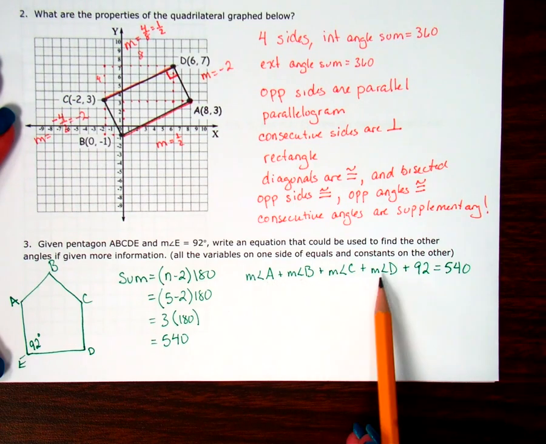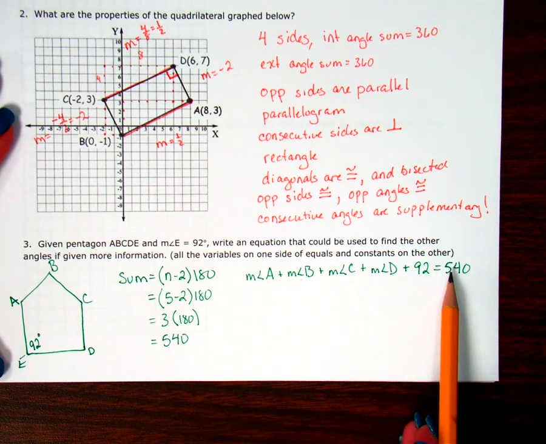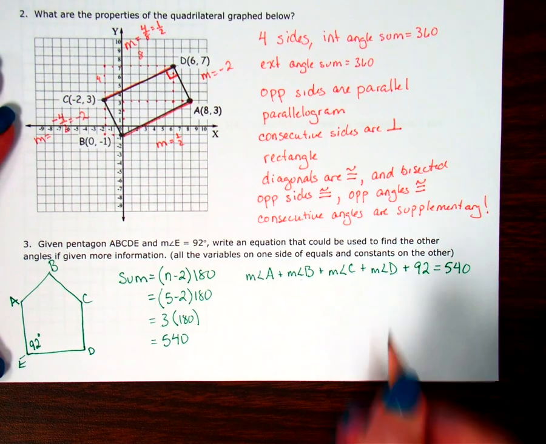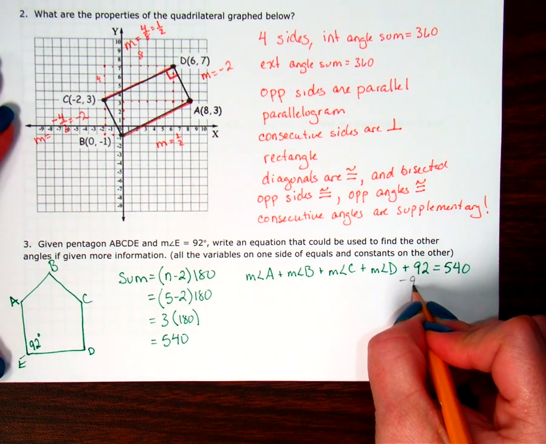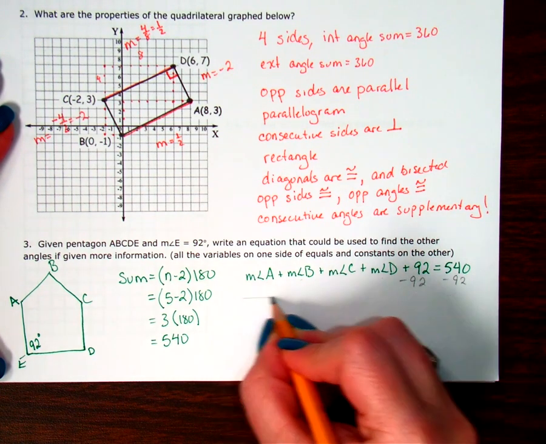So variable, variable, variable, variable. Constant is just a number without a variable attached. So this 92, that's a constant. I need to move it to the other side of the equals. So since it's a plus 92, I'm going to subtract 92 on both sides.